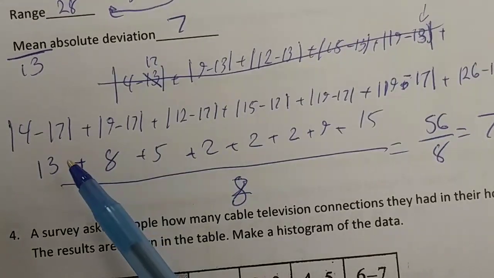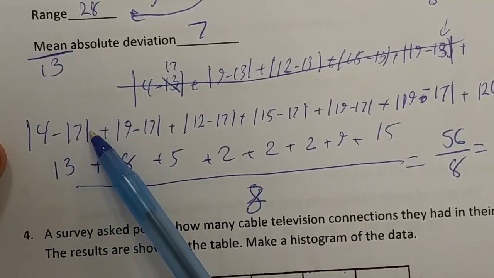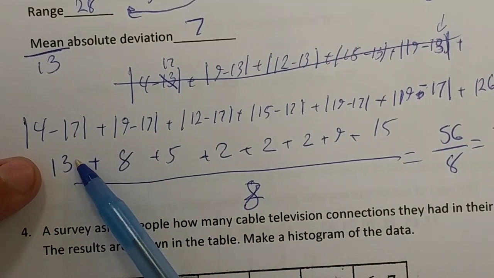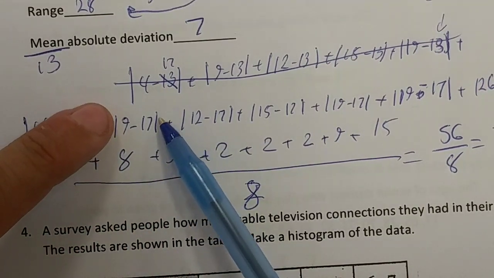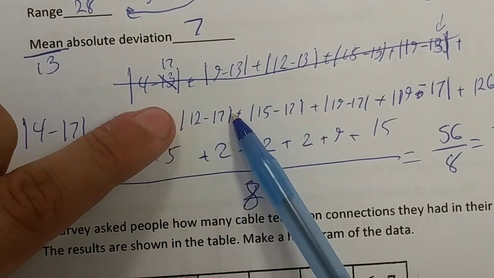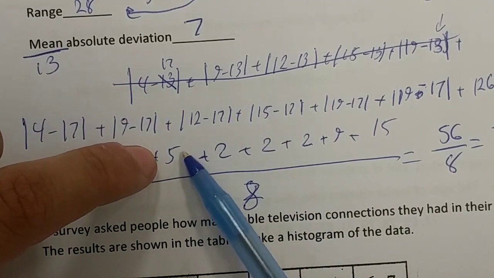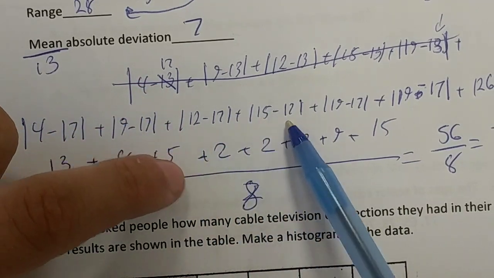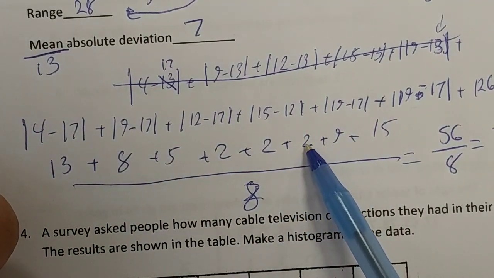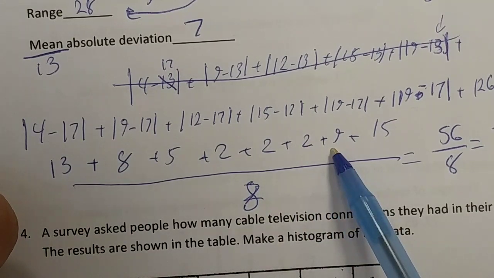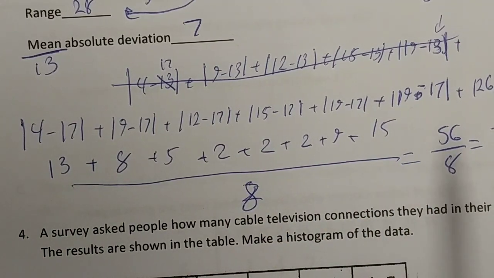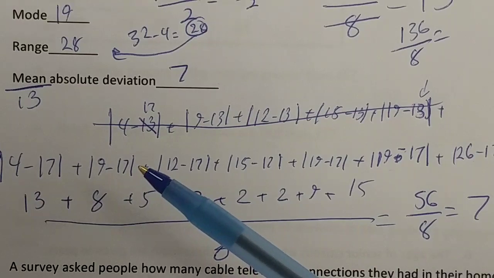Just in case you didn't realize how you get all these numbers: 4 minus 17 is negative 13, but these absolute value bars make it positive. So I skipped a step and just made it positive 13. 9 minus 17 is negative 8, but because the absolute value makes it positive, I make it positive. 12 minus 17 is negative 5, but because they're absolute value bars, I made it positive 5. 15 minus 17, that was 2. 19 minus 17, that's already positive 2, so I don't have to worry about that. 19 minus 17 is positive 2. 26 minus 17, that was 9. And 32 minus 17, that was 15. Okay, so your mean absolute deviation is done.